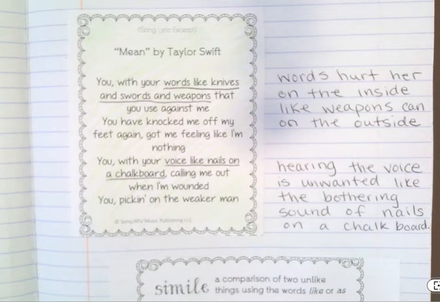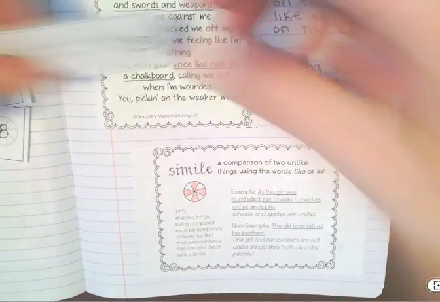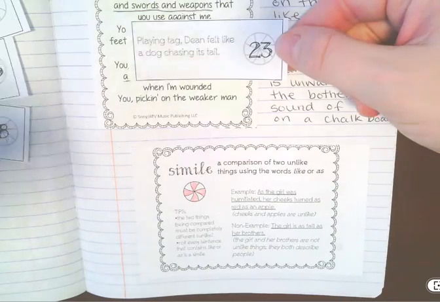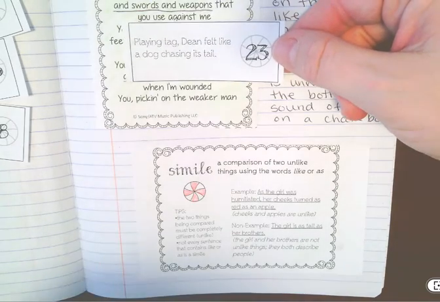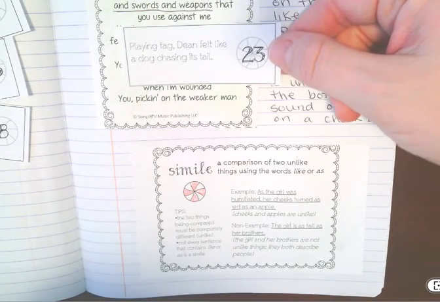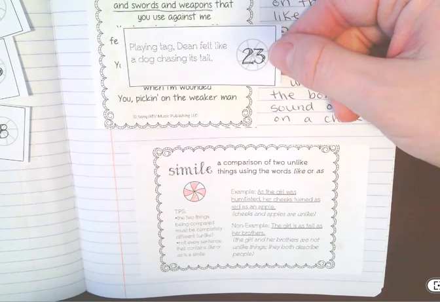All right, now we have a couple of cards here that we have cut into pieces. And they have similes on them, so we're going to kind of talk about those similes a little bit. Our first one that we can talk about says playing tag. Dean felt like a dog chasing his tail.